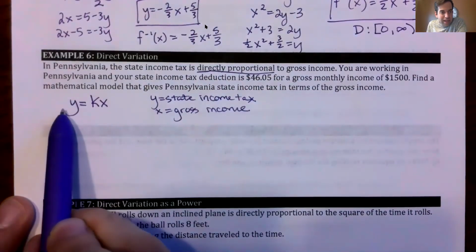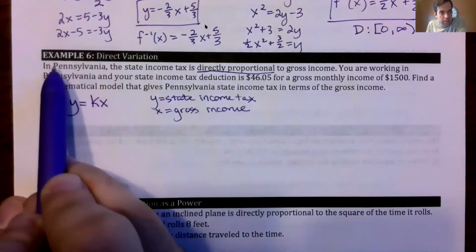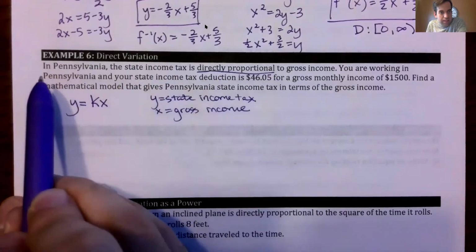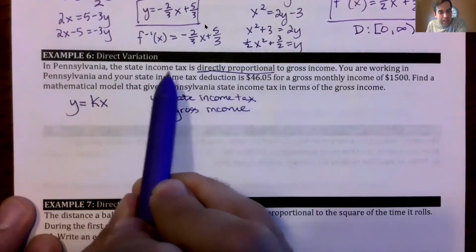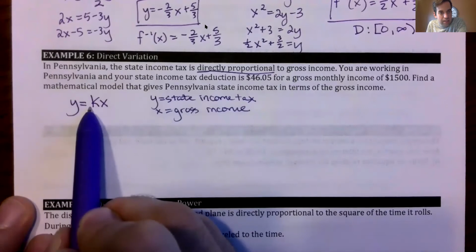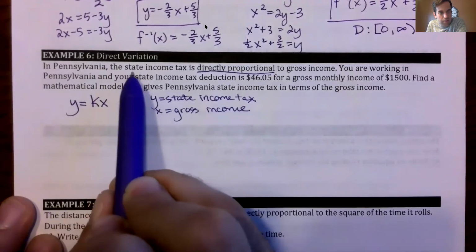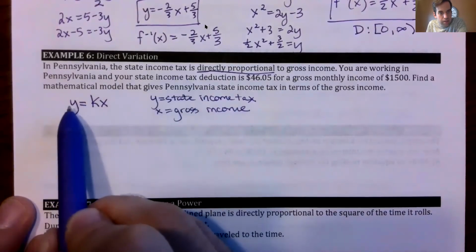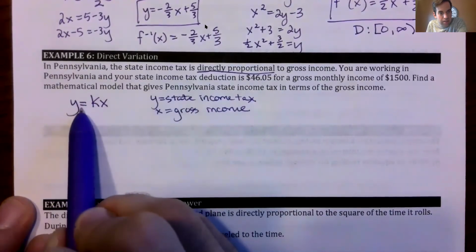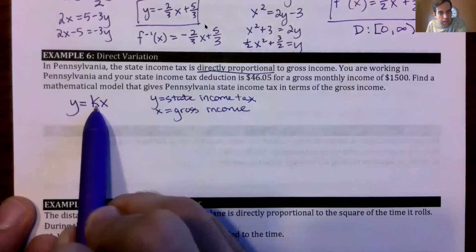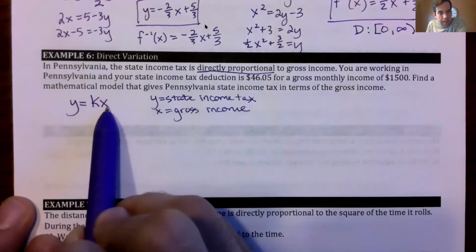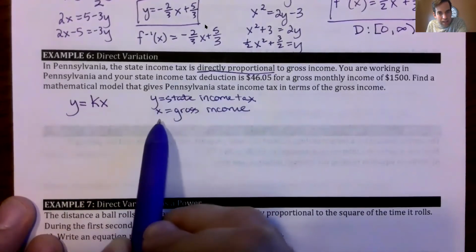I always think of it as we're reading across this equation the same way we read across this sentence. The state income tax is directly proportional to the gross income. So y was the first phrase written here. It's the state income tax. Is is the equals. Directly proportional is the k. To the gross income is the x. So that's why I labeled the y and the x the way that I did.